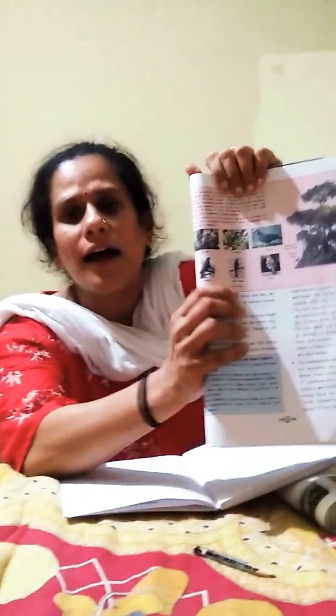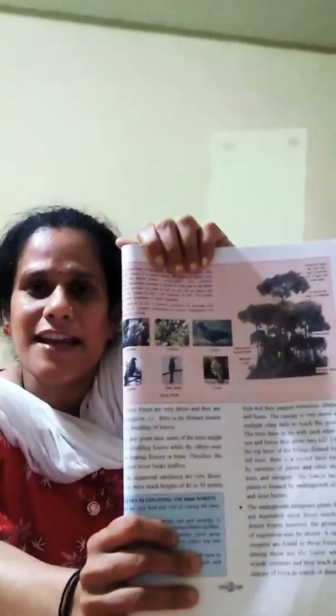So here are some of the pictures of the birds which are seen in the tropical rainforest. Even anacondas are seen in these places. This tropical rainforest, you can just imagine, when I say it is thick enough, all the types of plants and animals can be seen here.